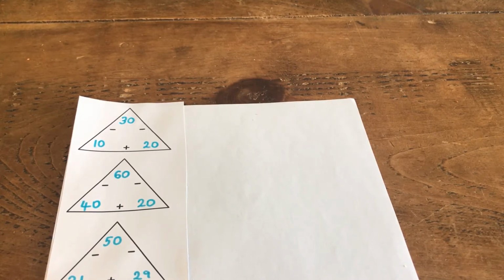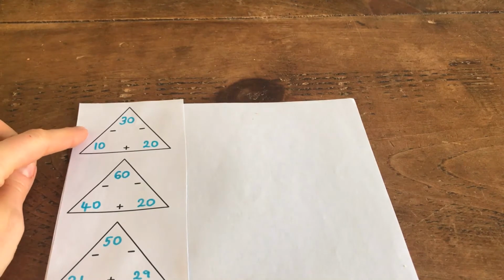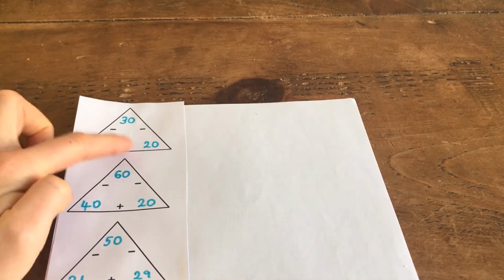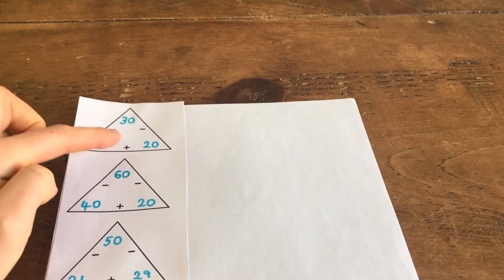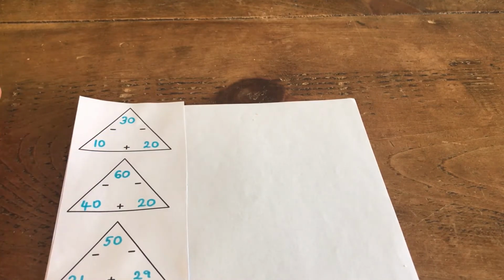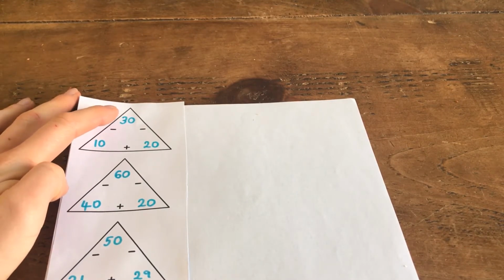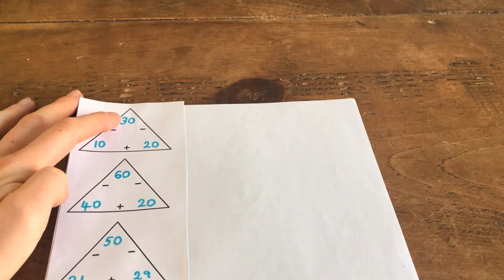And this can be presented in one of these fact triangles. So if we have a look at this top one here, in these triangles, these are subtraction and addition. Remember they're inverse, they're the opposite of each other. And you always have the biggest number at the top of the triangle.